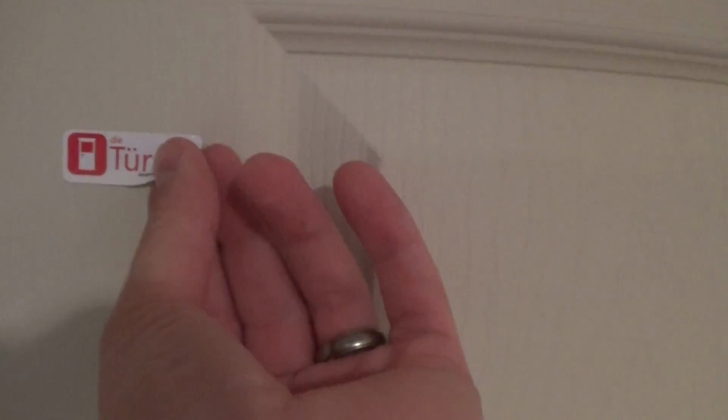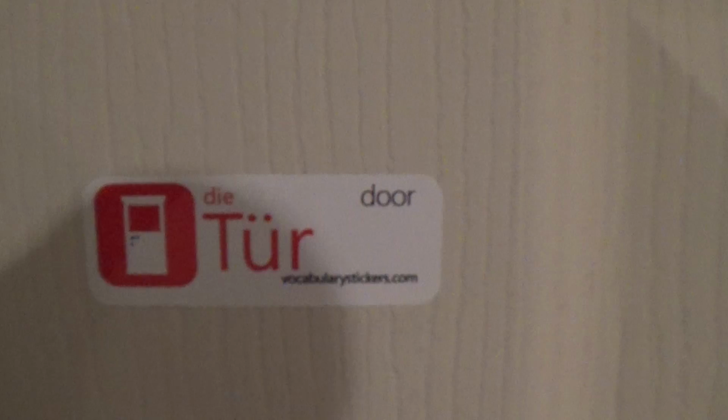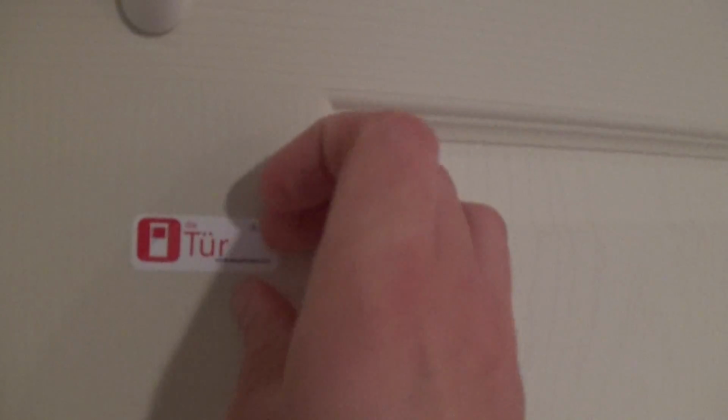Okay, let's try another one here. Let's go with die Tür, the door. So here's our door, which is made out of real wood instead of the fake wood. This is kind of a rougher paint that it has on here. So we have die Tür attached to the door, and whenever you zoom out, you can see that here's a door. But then we peel that off of there. Yeah, and it peels off relatively well. So if you ever want to take that off of there, then you can do that as well. So there you have it.